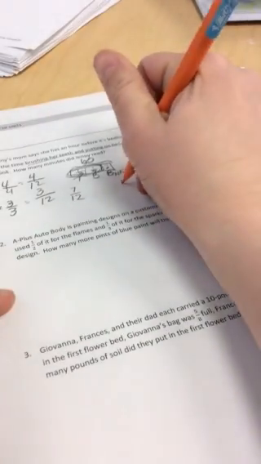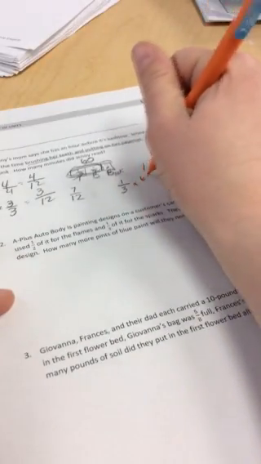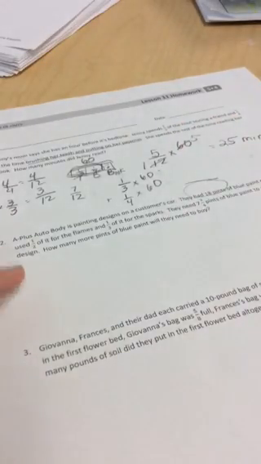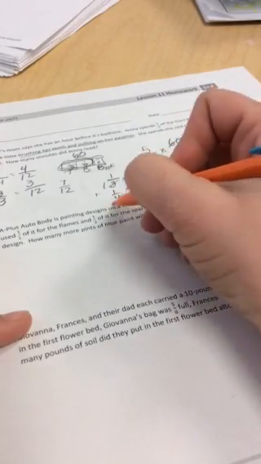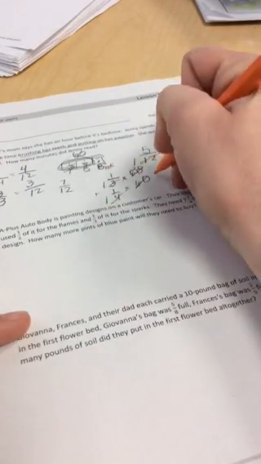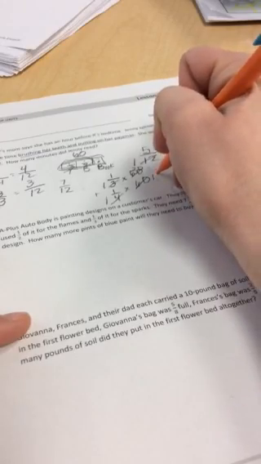You also could have done 1/3 of 60 plus 1/4 of 60 and figured out how much those equal, and then figured out how many minutes she had left. So 1/3 of 60, 3 goes into 60, 20. 4 goes into 60 15 times, because 4 times 15 will give you 60.